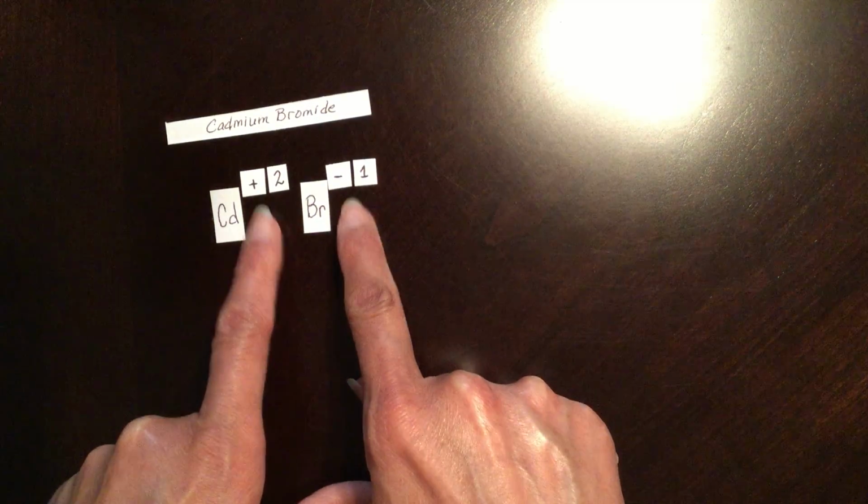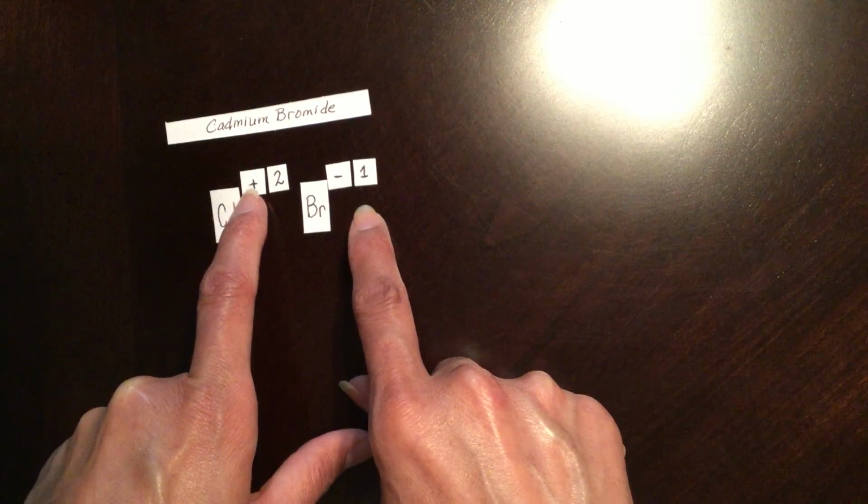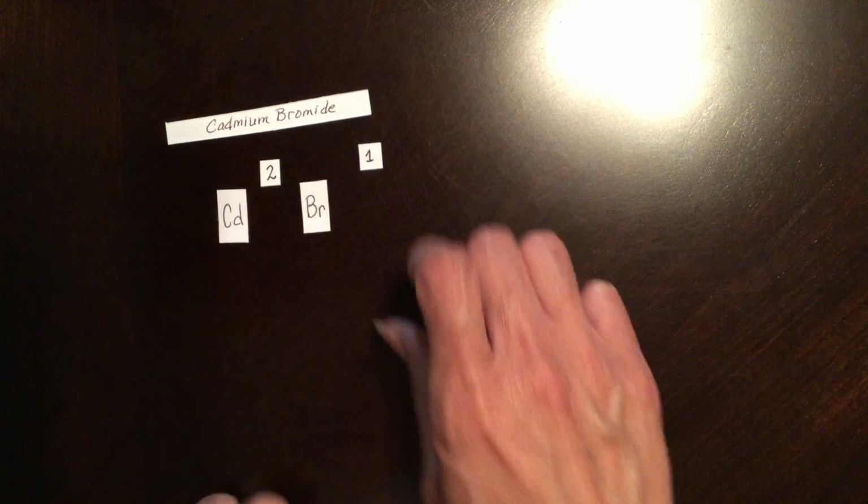So I'm going to get my bromine and put a -1. Are they the same number opposite charges? No, this is a +2, this is a -1. So the charges, we no longer need the charges, they go away. And we're left with these numbers.